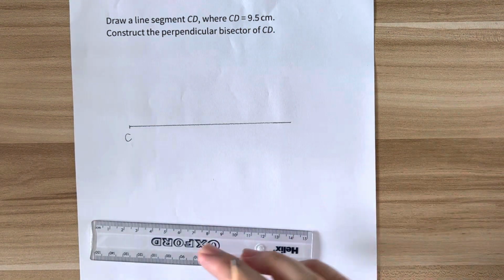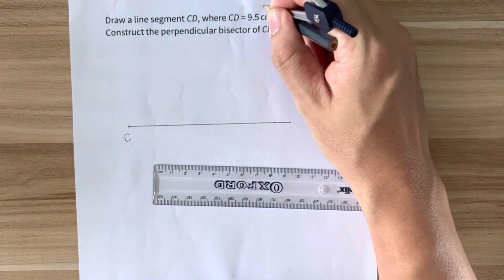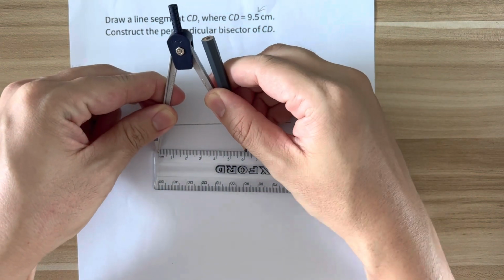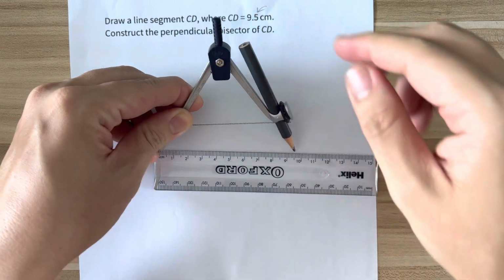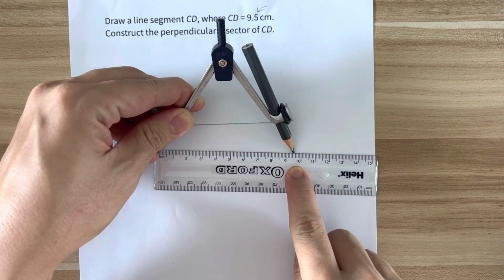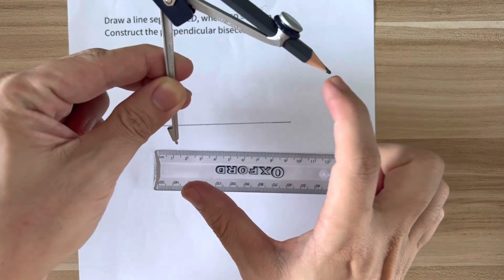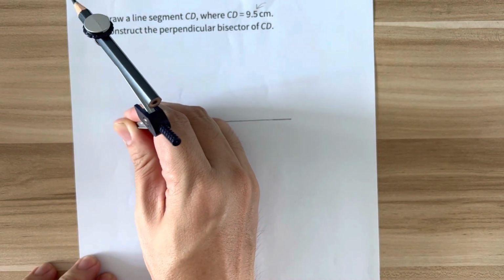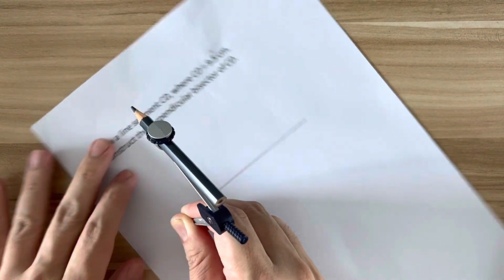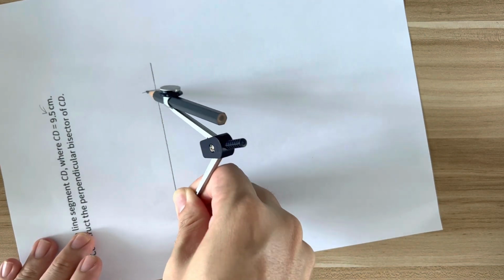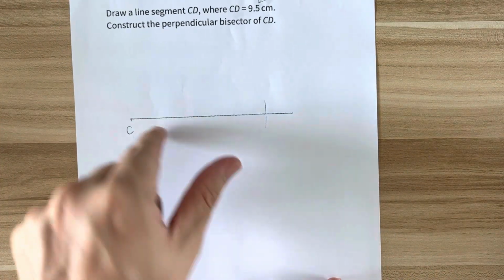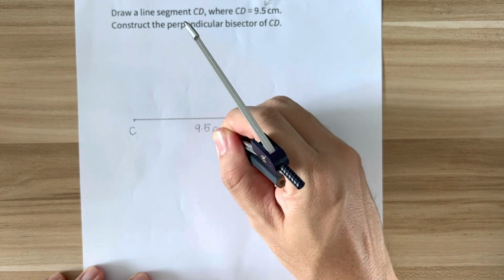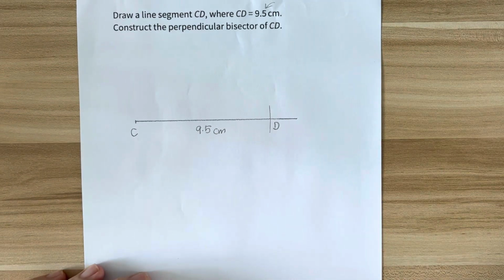And to show the working for 9.5 cm, I am going to make use of the compass to make sure that I measure 9.5 cm. And with this 9.5 cm, I am going to place the pointed tip onto point C, and I'm going to just draw an arc here. This will be 9.5 cm. Point D. Done.